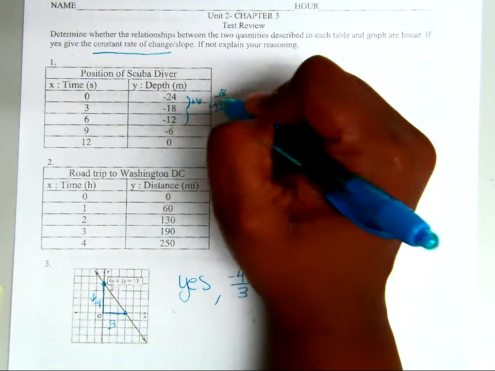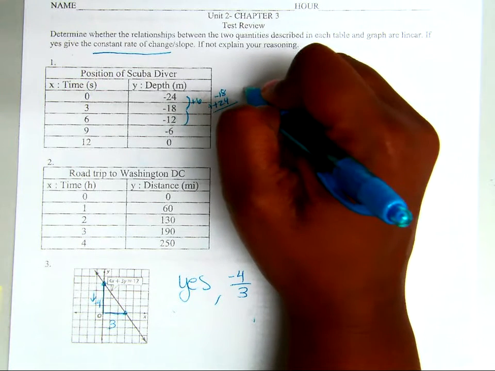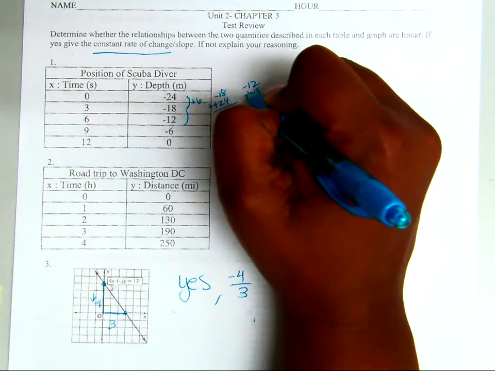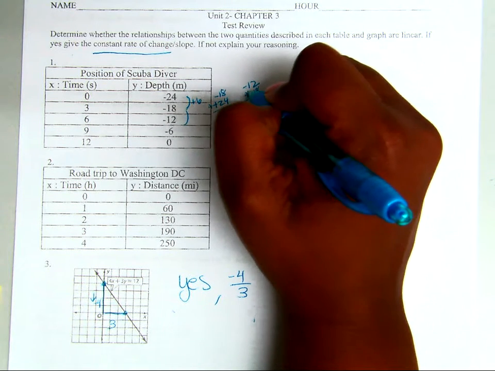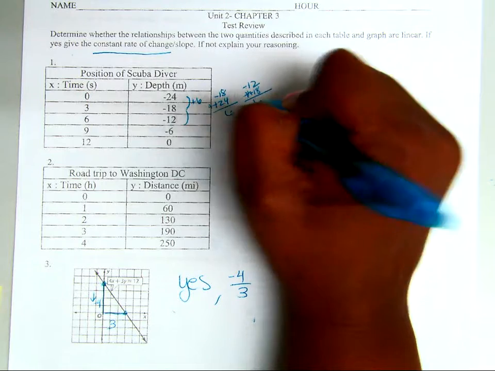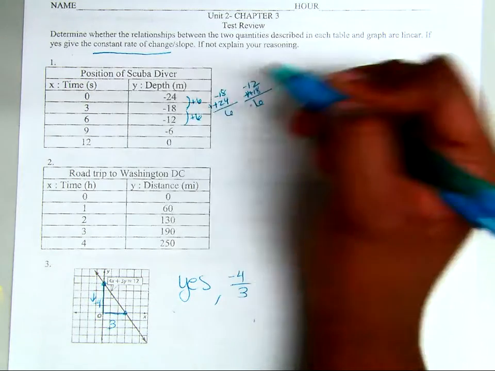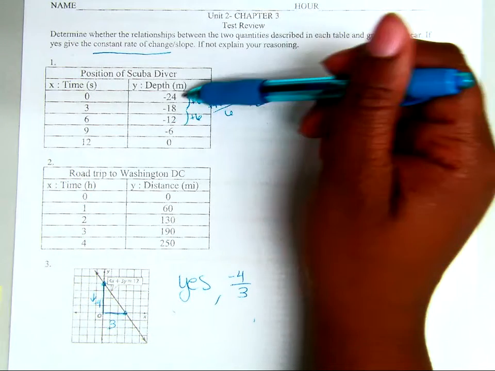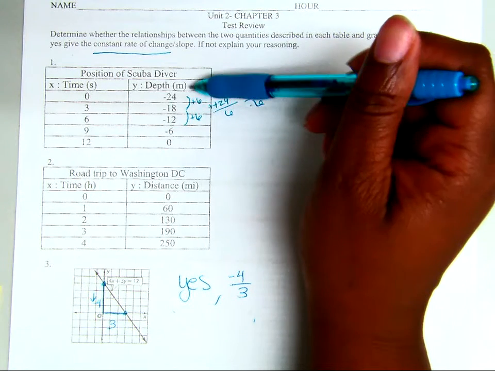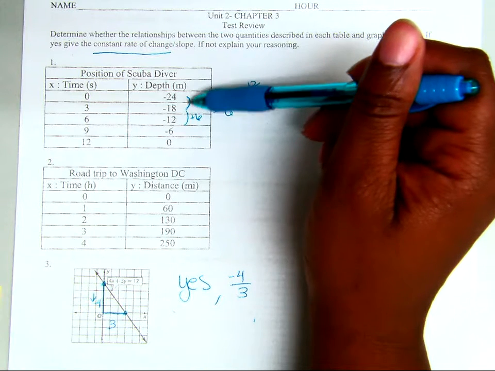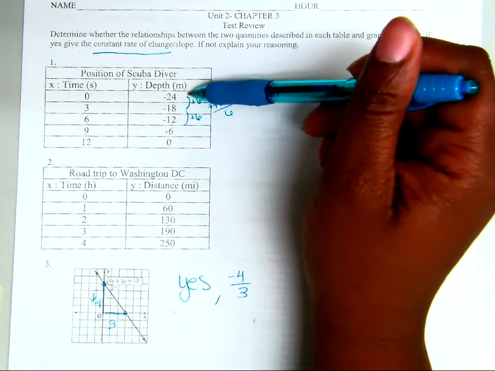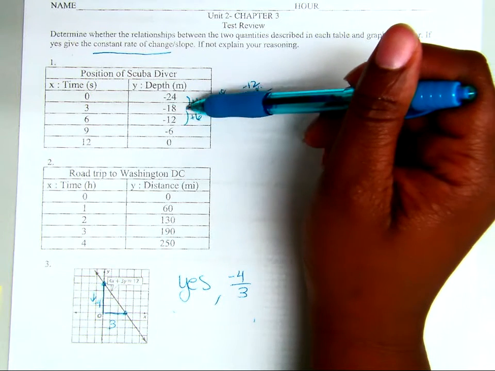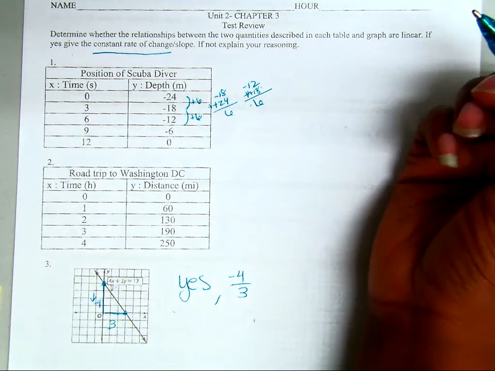I will do it again for this one. Negative 12 minus a negative 18. That's 6. Okay? That's, in actuality, all we're doing. But I've had you look at it and just go, what's the change here? Is it increasing or decreasing? Increasing. By how much? 6. Increasing or decreasing? Increasing by how much? 6. That's one way to do it.